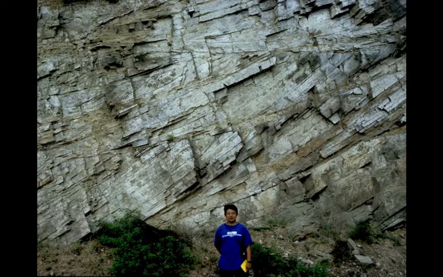Trough cross-stratification looks quite a bit different. So this is a photo of large-scale trough cross-stratification. And what you'll see here is that there are several surfaces, these scoop-shaped surfaces, that are erosional in nature.